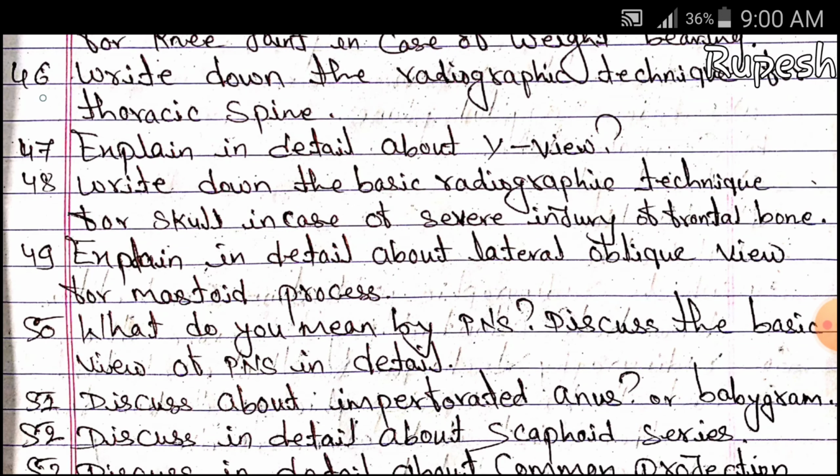Question number 46. Write down the radiographic technique for thoracic spine.